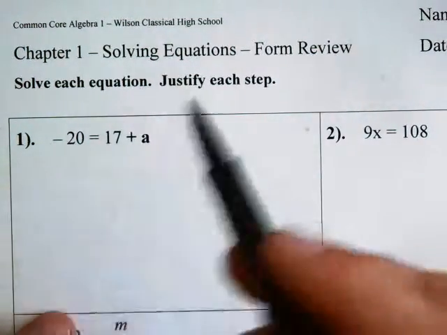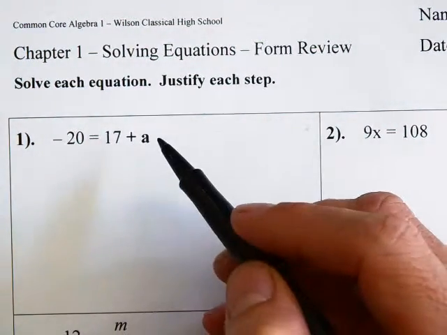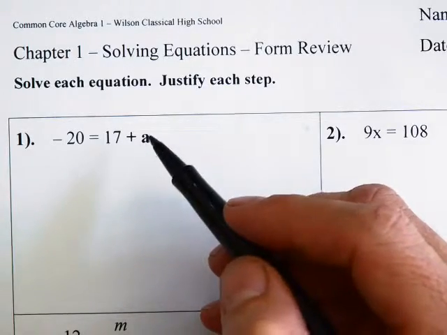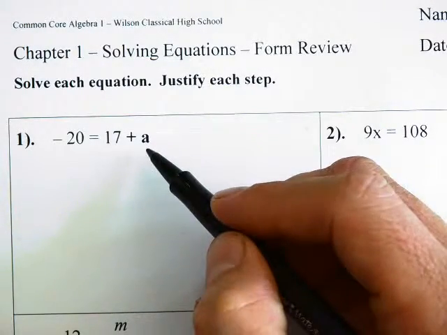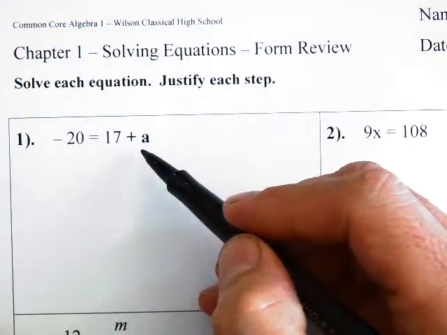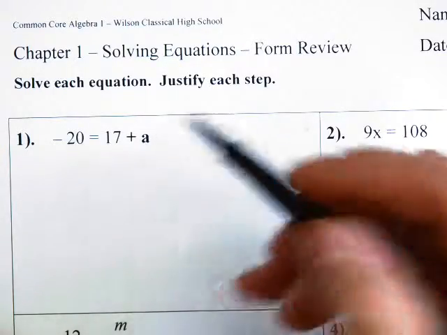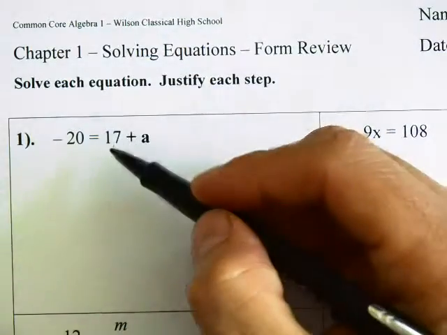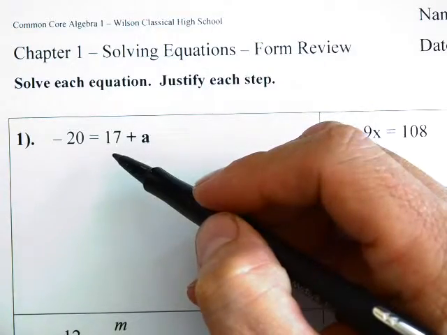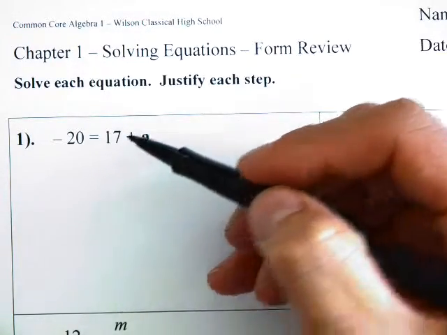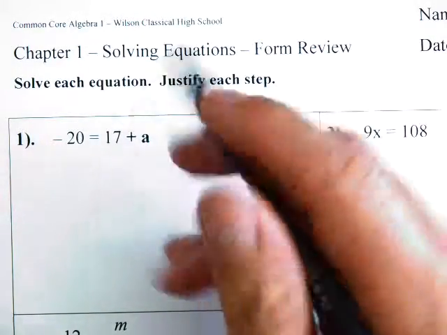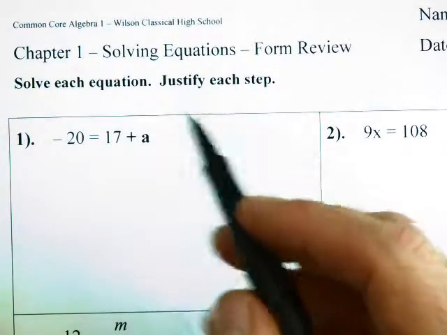The first problem here says negative 20 equals 17 plus a. And as you've probably been instructed, the goal is to isolate the variable. And that's a fancy way of saying get the variable by itself on one side. What's really important is that we're going to have to remember this idea of equality. And what that tells us is we have to do the same thing on both sides. I know you've heard your teacher say it.